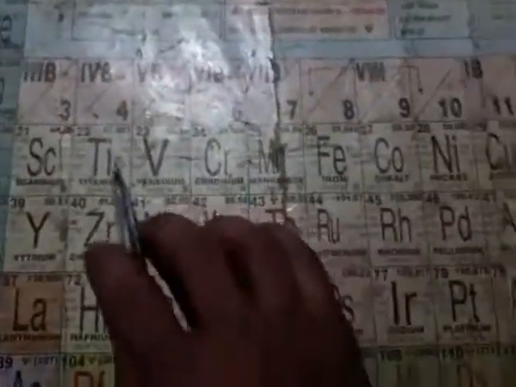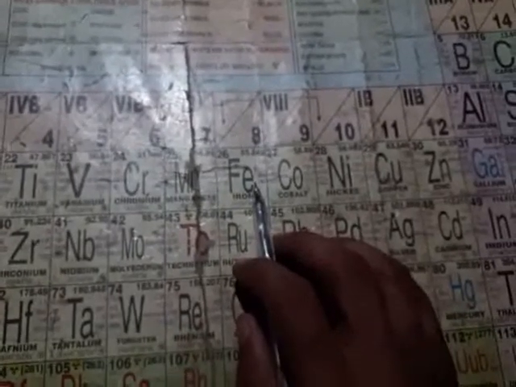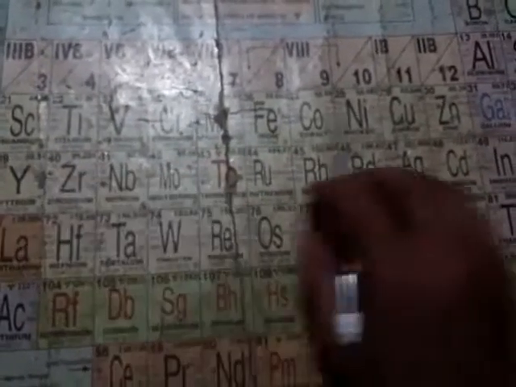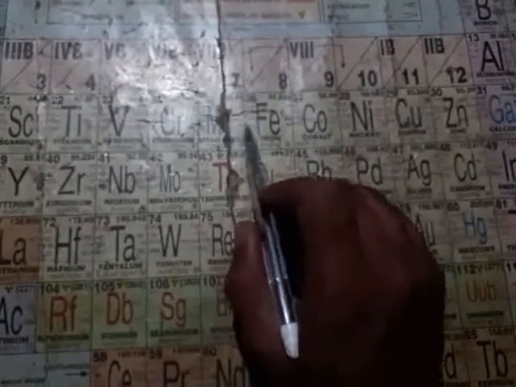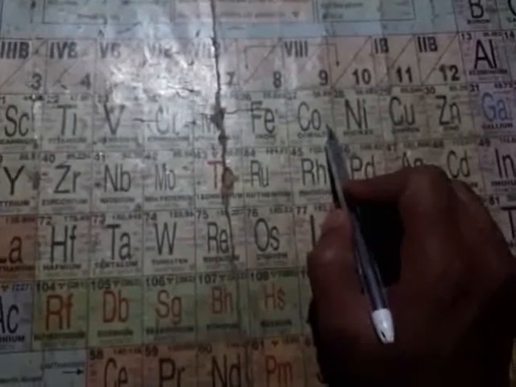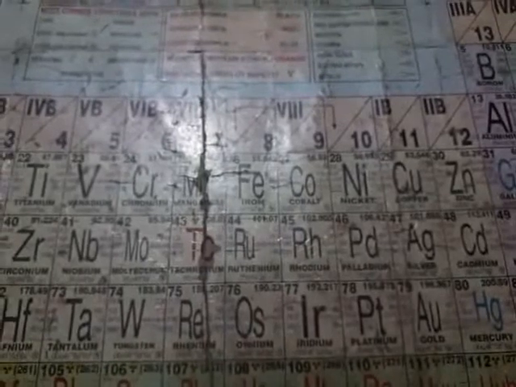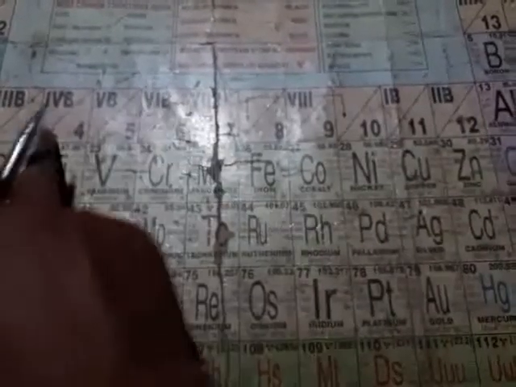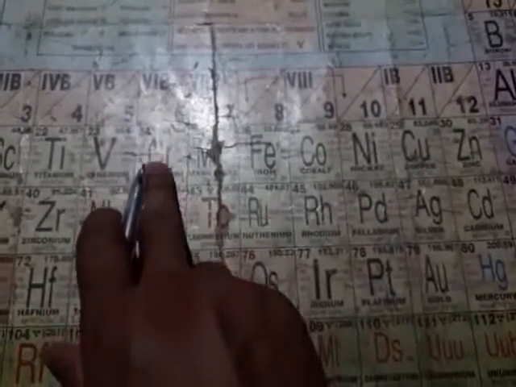Here this is the 3d series: scandium, titanium, vanadium, chromium, manganese, iron, cobalt, nickel, copper, zinc. This is the d block, scandium to zinc. In this d block, Mn from group 7, iron from group 8 and cobalt from group 9, these three elements are not going to form any hydride with hydrogen. Hence this is the gap in this d block, which is called a hydride gap.